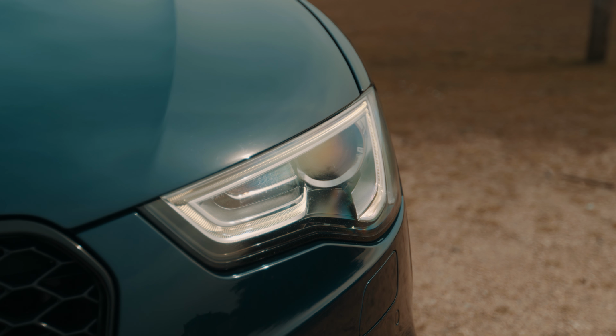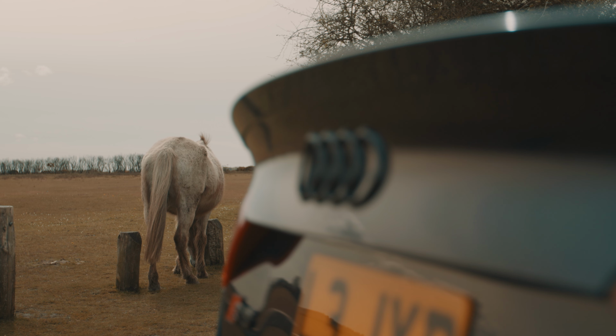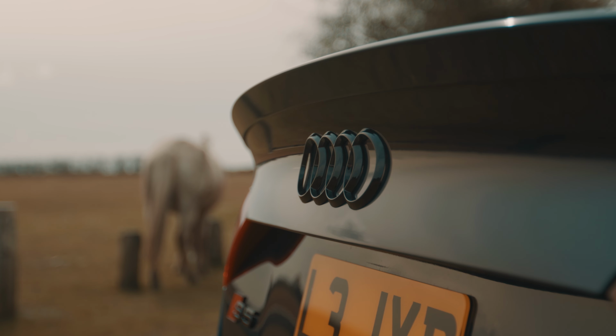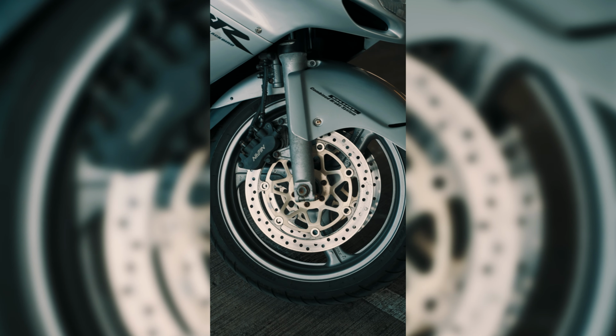Using a long focal length will give you that really nice cinematic image, as everything in the background will be so blurry, and it gives you a really nice opportunity to show off all the little details of a car or bike that people wouldn't usually see.